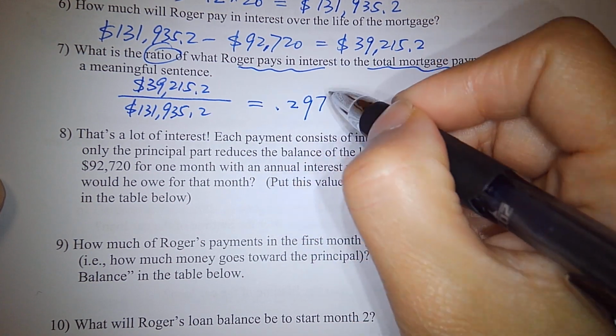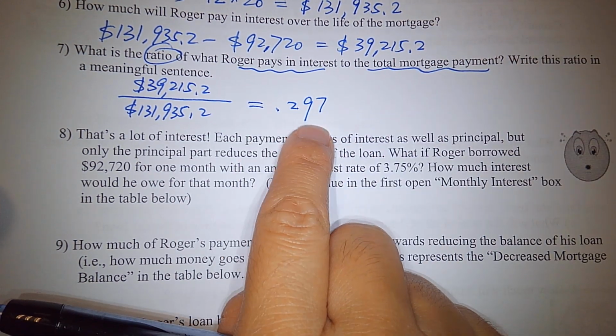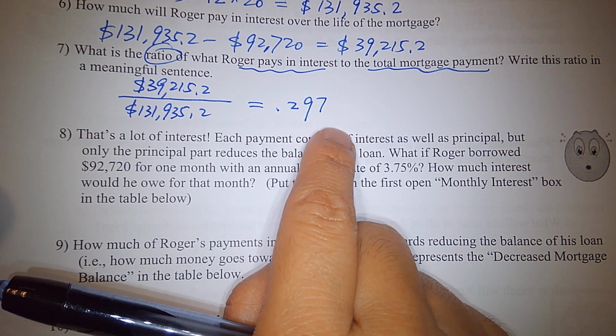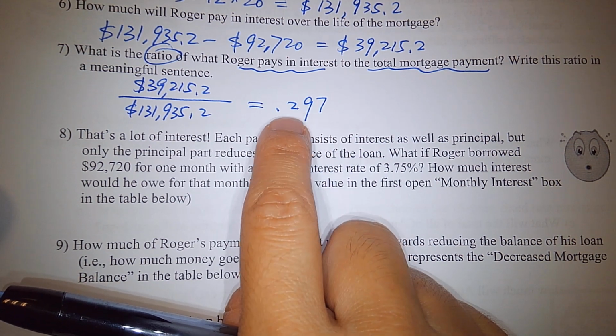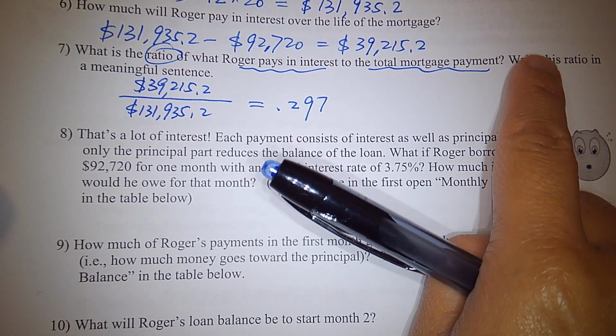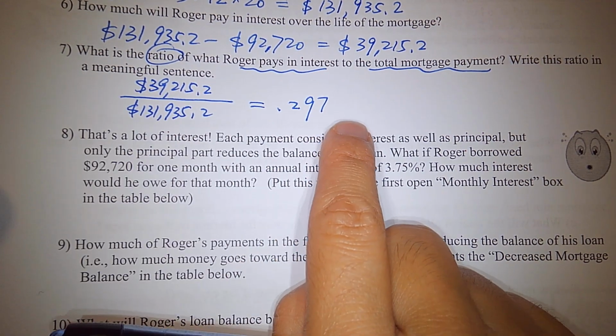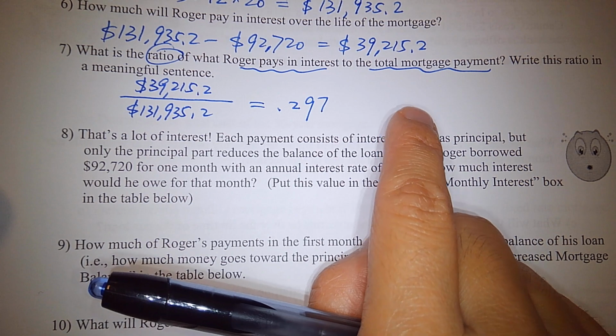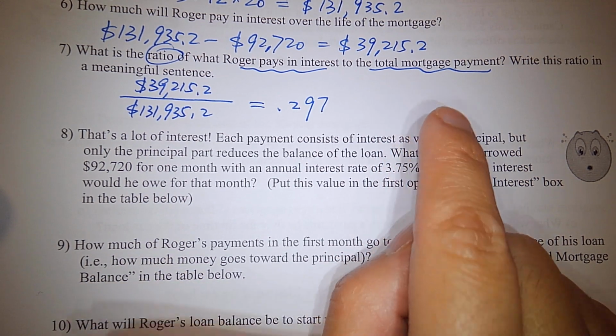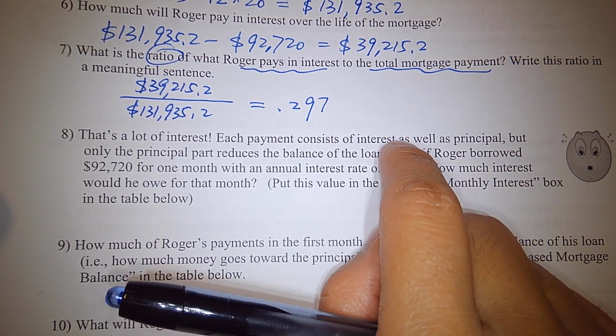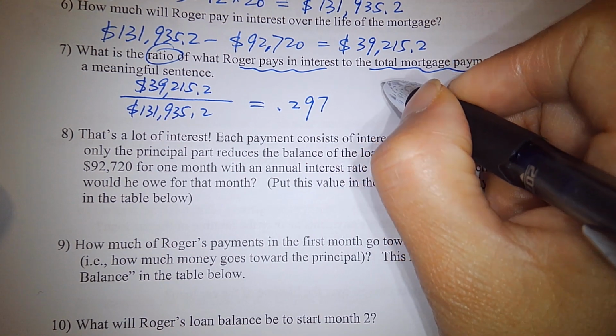0.297 means what? 29.7%, or almost 30%. What does this mean? Write this ratio in a meaningful sentence. We would say 29.7% of Roger's money went towards what? Interest. Okay, so let's answer the question like this.